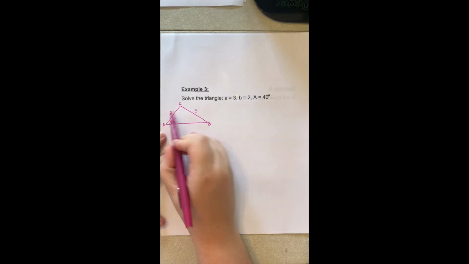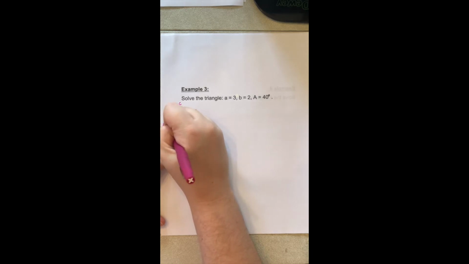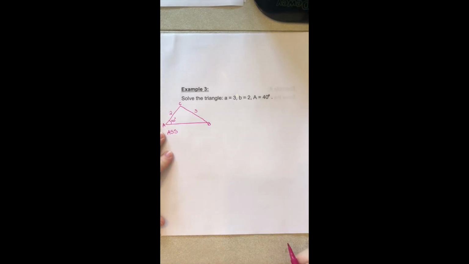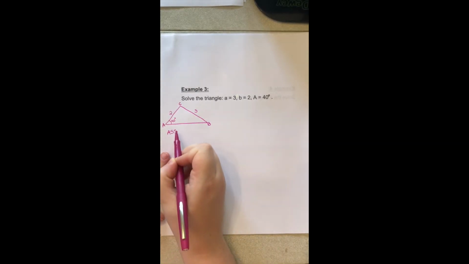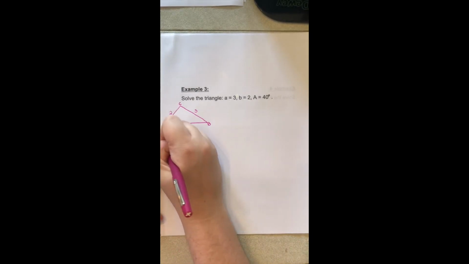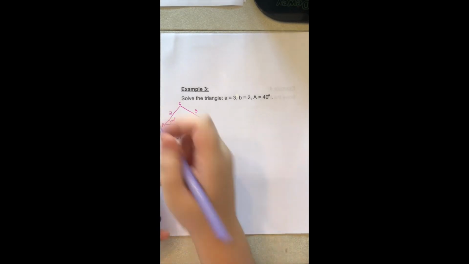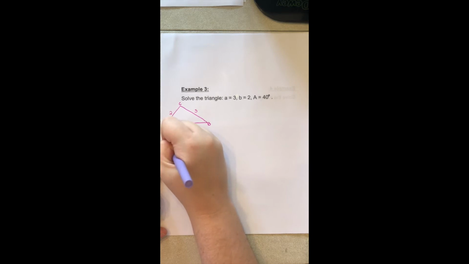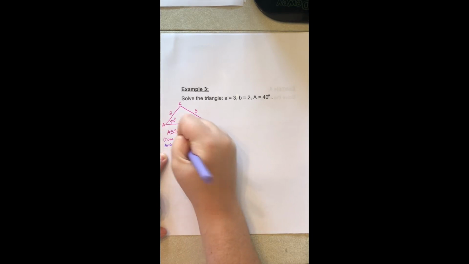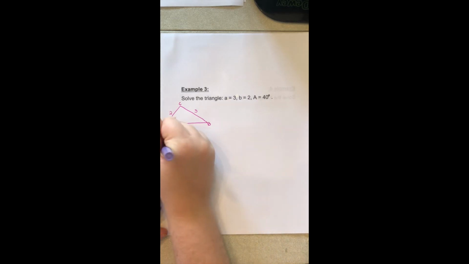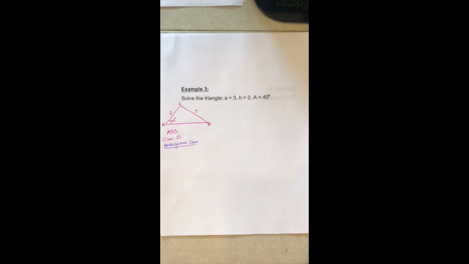From here, remember the first thing we always do is identify what type of triangle it is. So I have angle, side, side information. Angle, side, side. Well, those are the annoying triangles. So that means this is a case 2, or what we labeled on that other page as the ambiguous case. The reason we call this an ambiguous case is because you have three options when you are given this type of information.